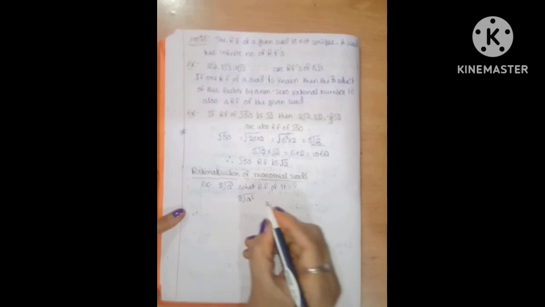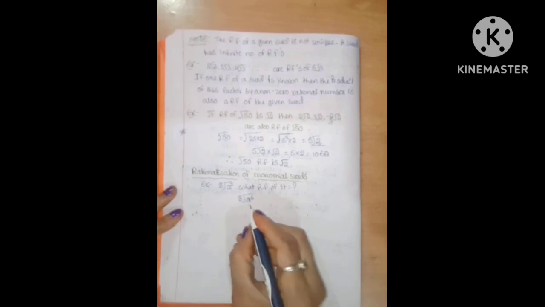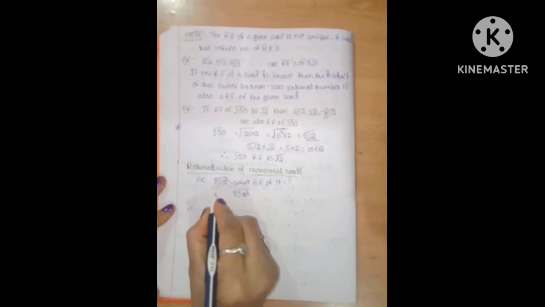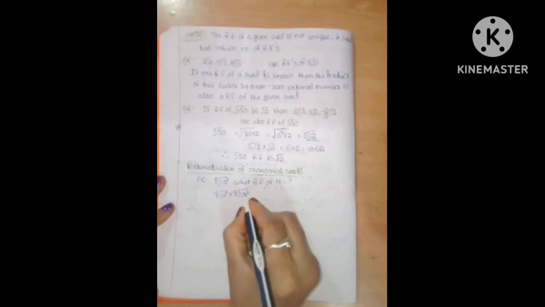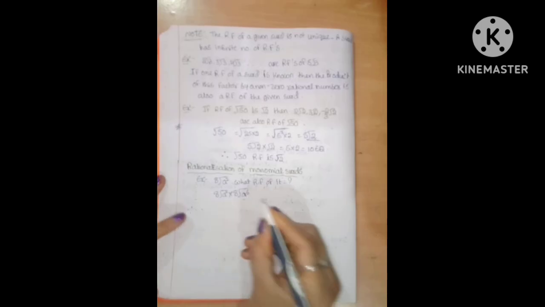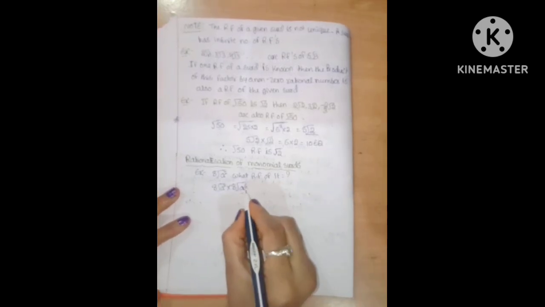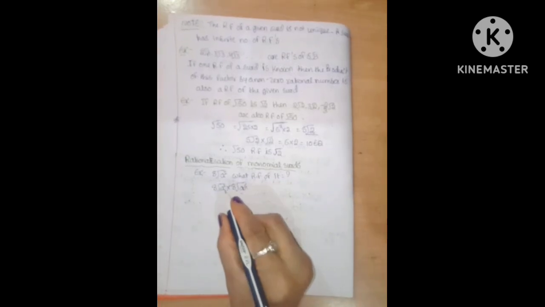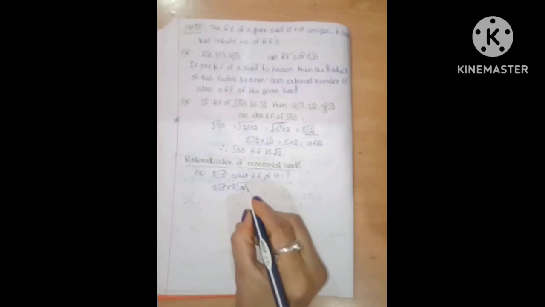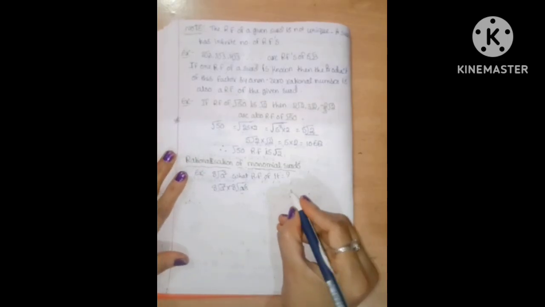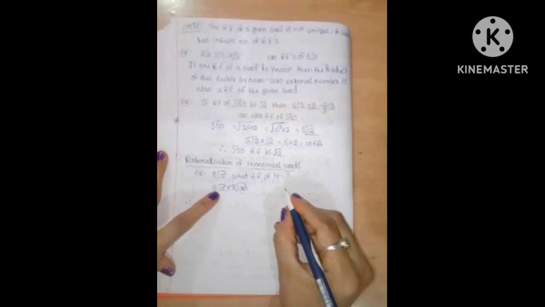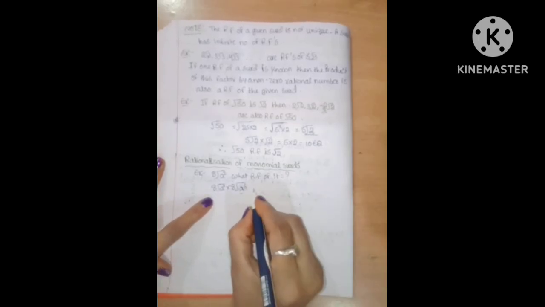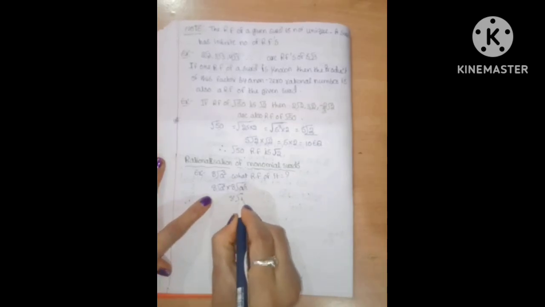Very good. So 8 root a square into 8 root a to the power of 6. Why? A square times a to the power of 6 is going to be a to the power of 8, that is the 8th root of a to the power of 8, so both cancel and we get the rationalizing number.